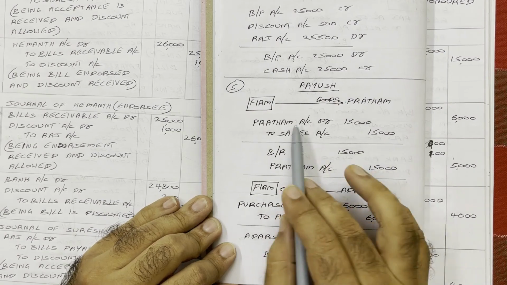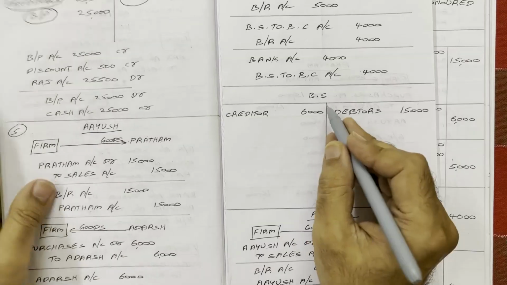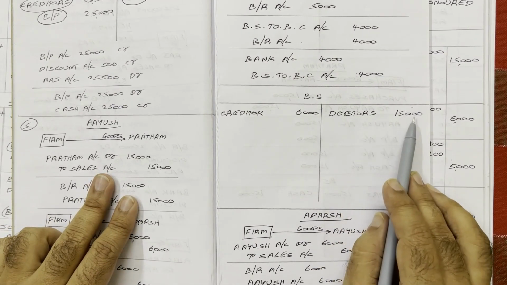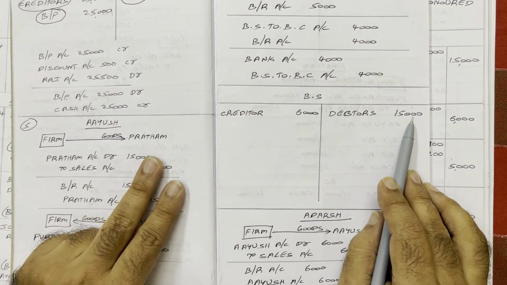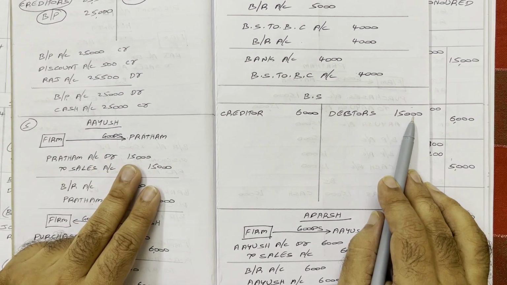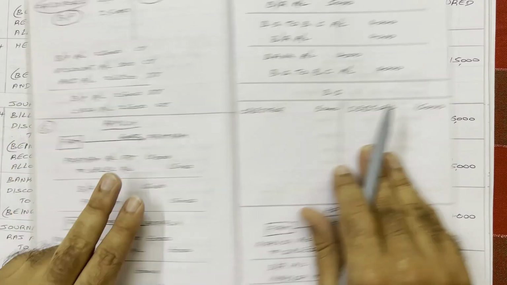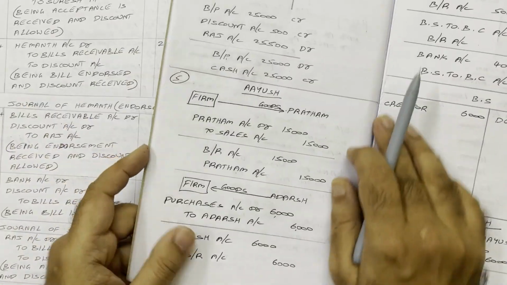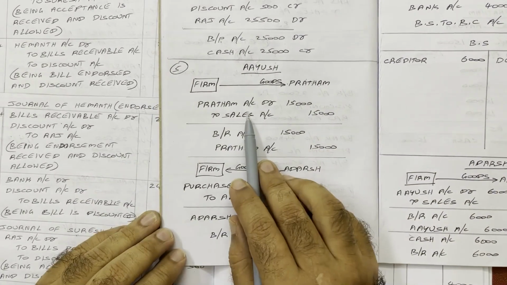What is the result of this entry? In Ayush books, in balance sheet, a new asset debtor is created with 15,000. Pratham has to pay money to Ayush, meaning Pratham is becoming a debtor, no? Debtor means asset. This sales entry we need not write in the solution because the problem starts with a bill acceptance, no?